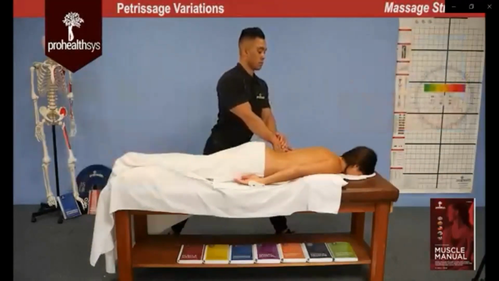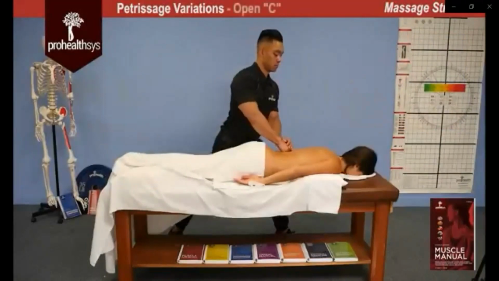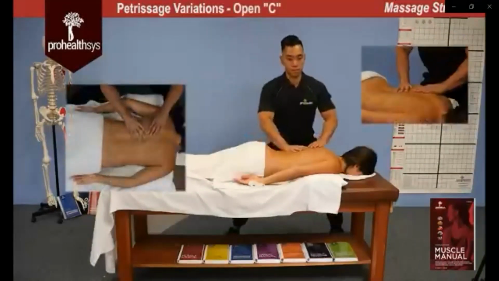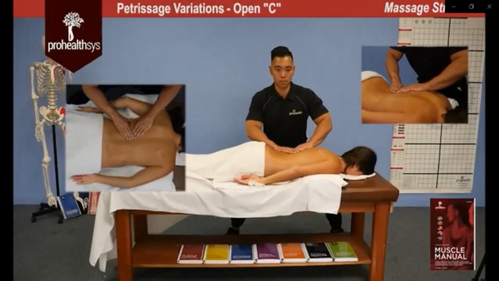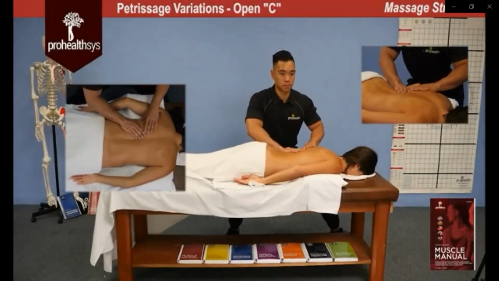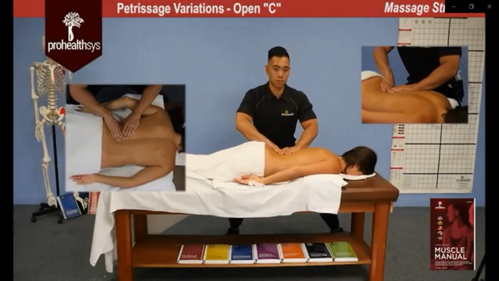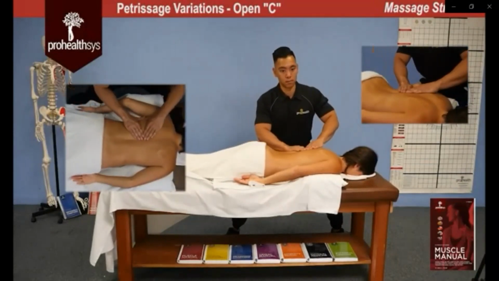Finally, our next variation will be an open C variation for kneading. And for the open C, notice how the body position changes, so we see good mechanics. He's square to the table, moving back and forth. Spine is in a nice neutral position, shoulders are down, and working well through the tissue.